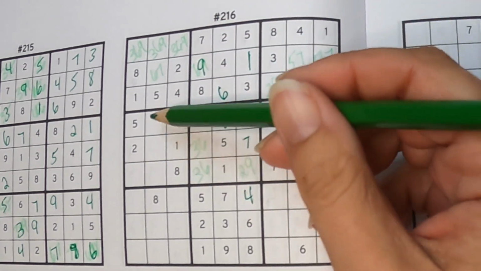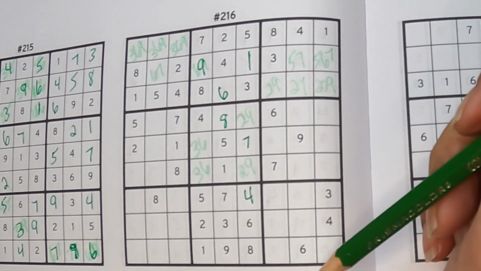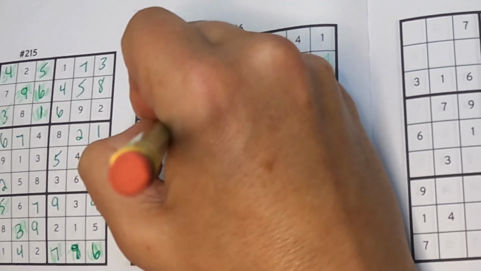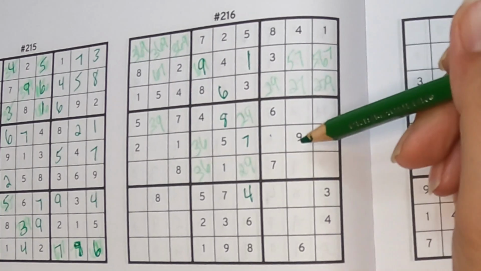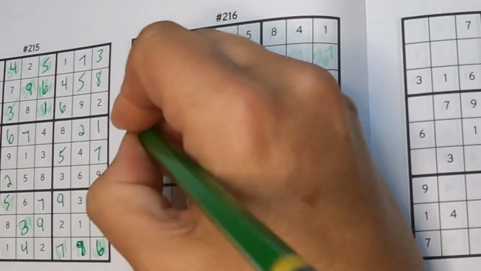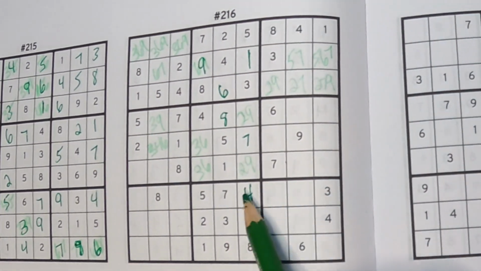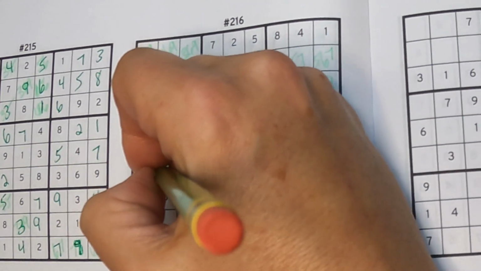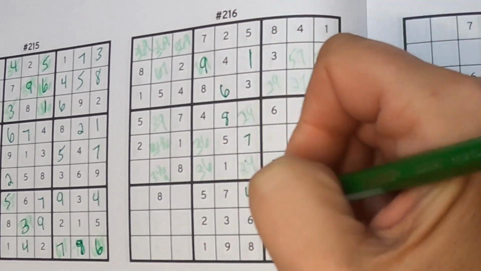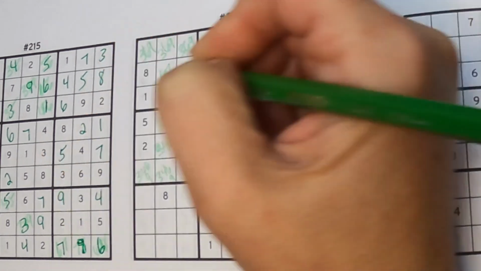If we look at this box, we're missing 3, 4, 6, and 9. We've got a 4 and 6 here. So 3, 9. 9 here, so 3, 4, 6. No help here, 3, 4, 6, 9. And no help here, 3, 4, 6, 9.